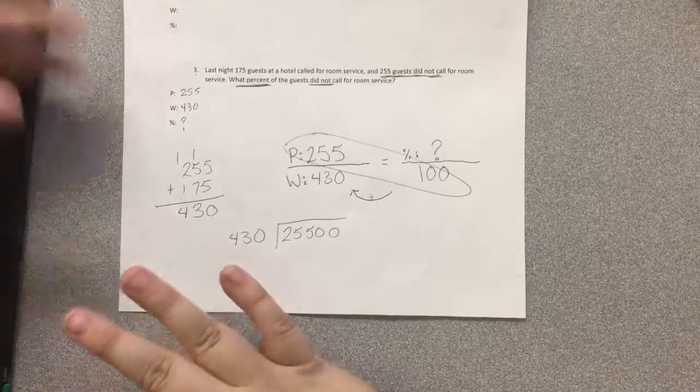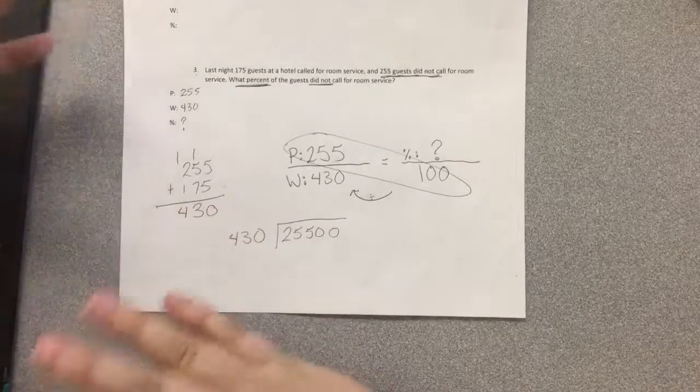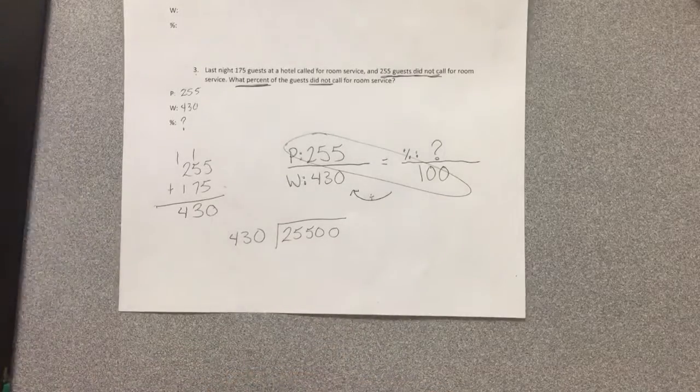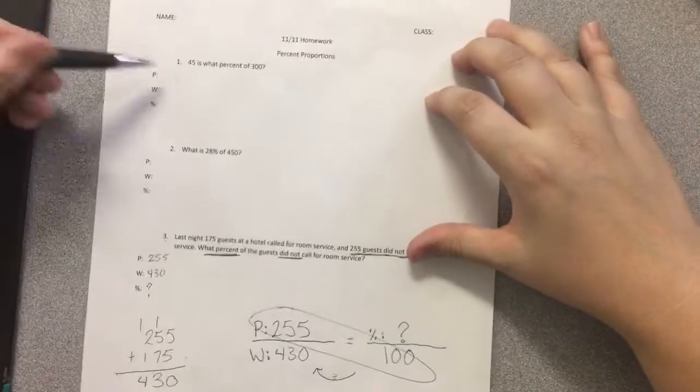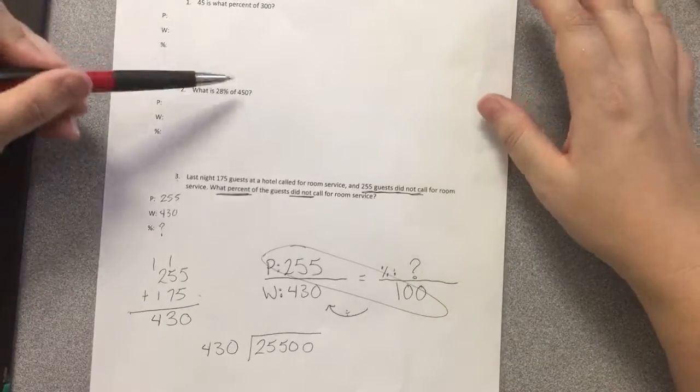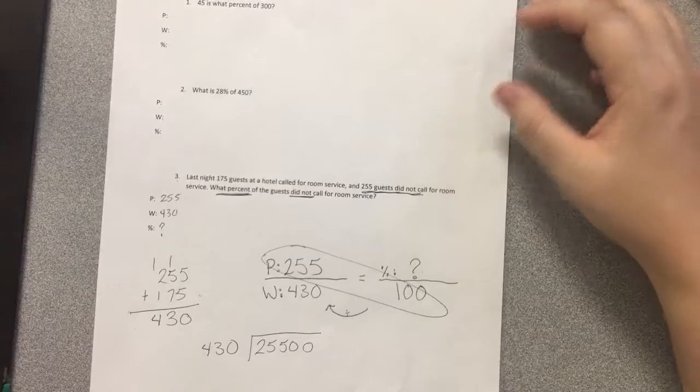Now remember, if you would rather do a strip diagram, you are welcome to do that. I am trying to make sure you know the math, because the math is what will always work. So we have 45 is what percent of 300, and what is 28% of 450.